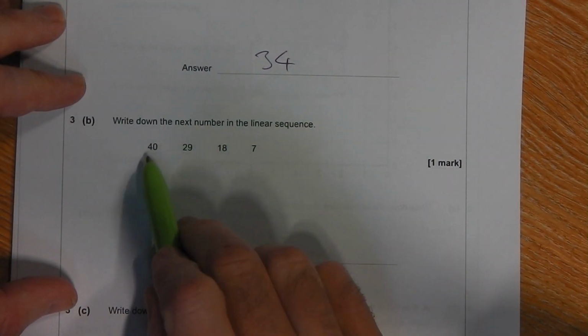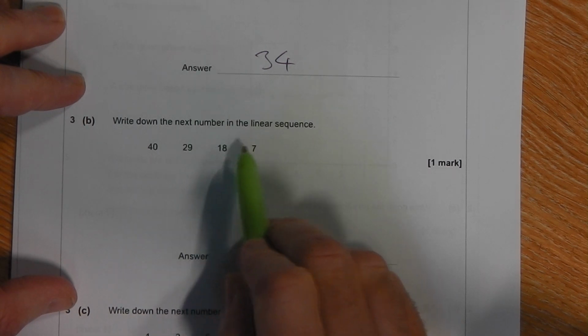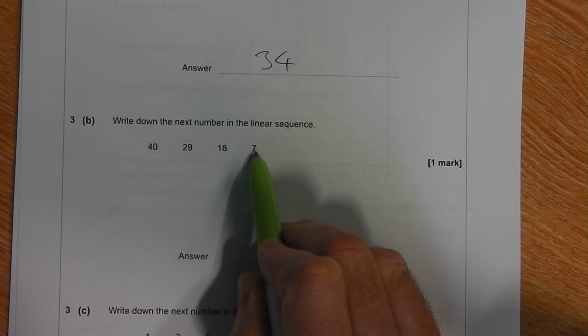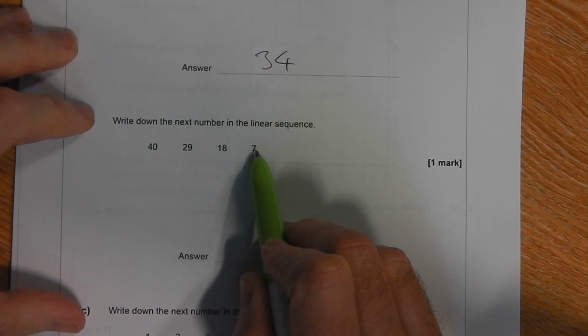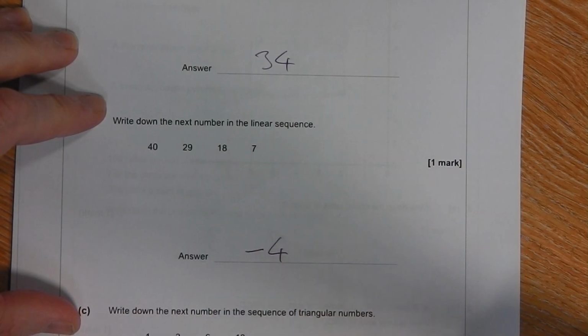For the next one, we're reducing, and each time we're going down by 11. So we need to take 11 off 7. So if we take 7 away to get to 0, we're left with 4. So that's going to take us down to -4.